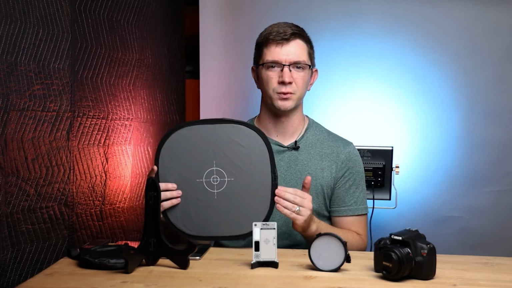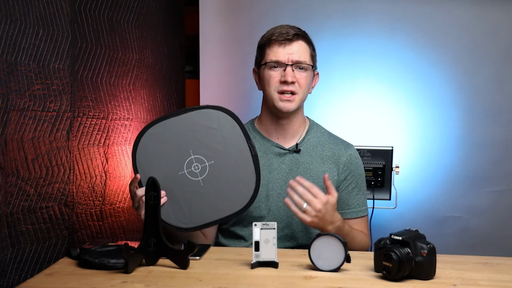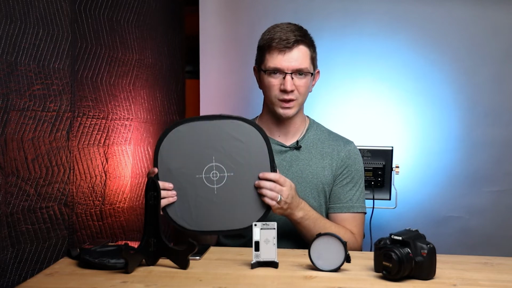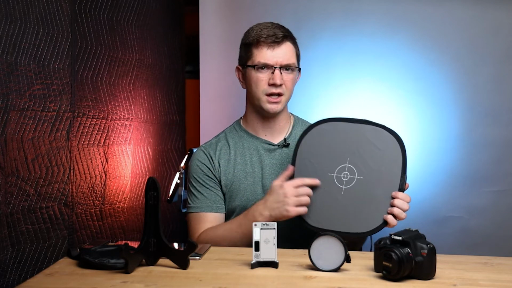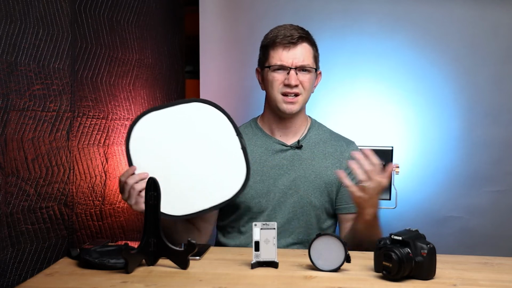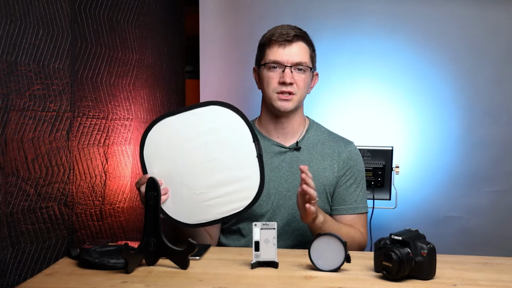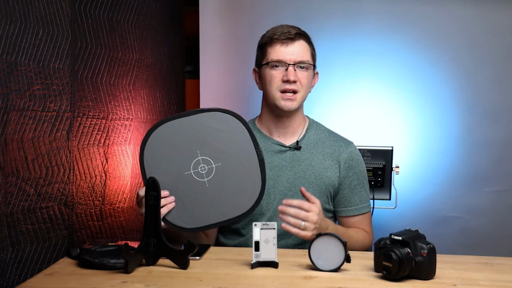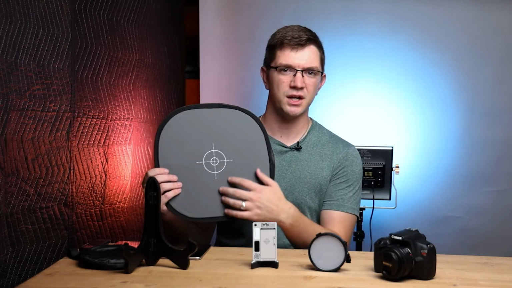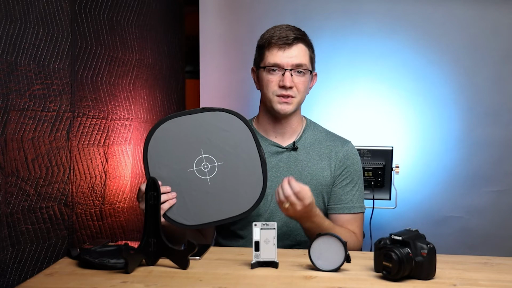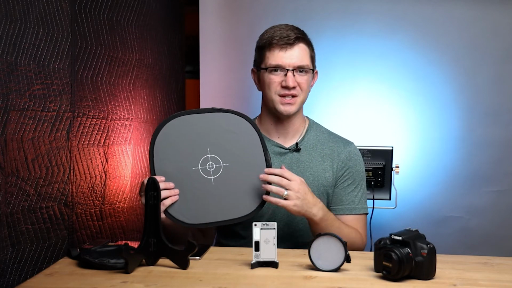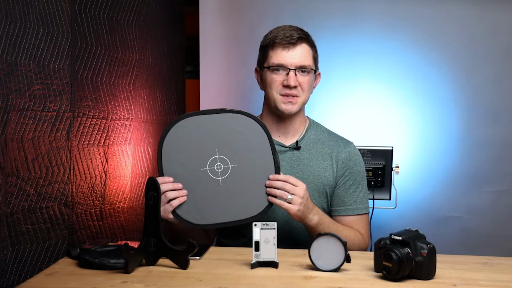Online, you may see this exact one being called a white balance card, disc, reflector, but it's able to provide you white balance either way. On one side, you'll notice that it's gray, while on the other side, it's white. As crazy as it may seem, you can actually use either one of these sides to help you with your white balance. And the reason being is because this shade of gray gives you equal amounts of red, green, and blue.